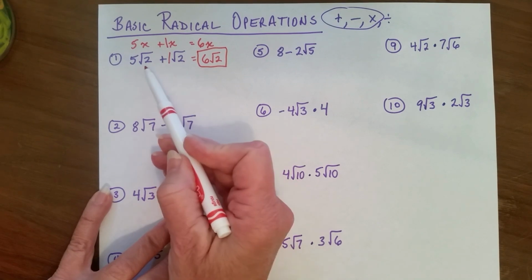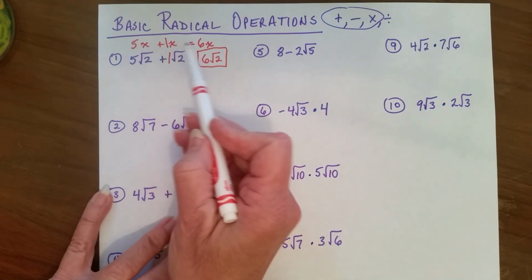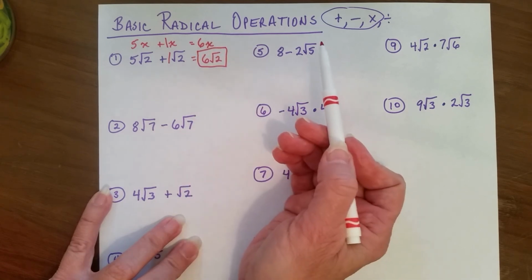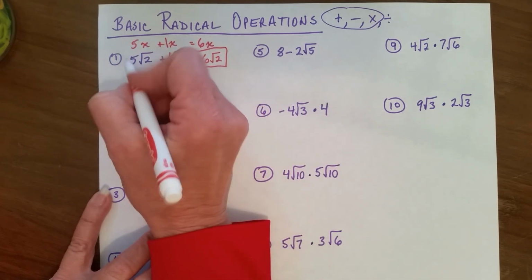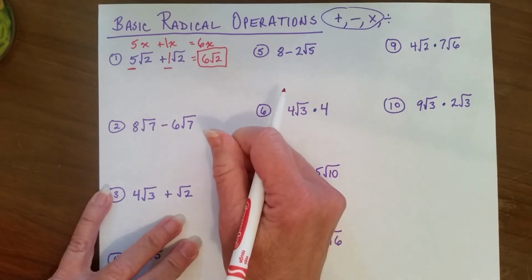Now notice the root 2 did not change. Just like back here, the x didn't change. The x didn't become x squared. It's only when I multiply. When I'm just adding, you just add the coefficients. 5 plus 1, and you get 6 root 2.